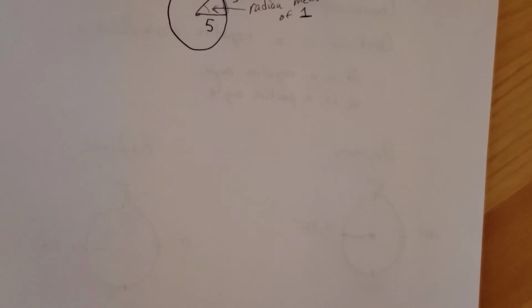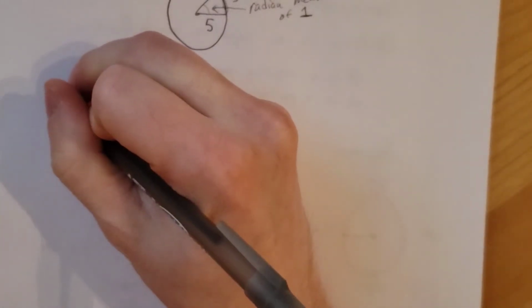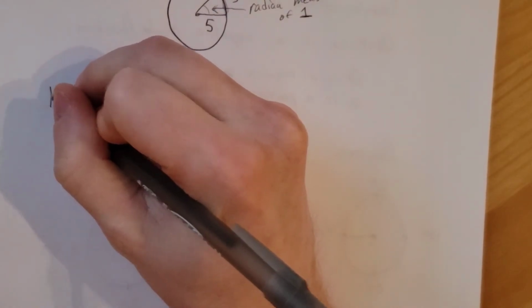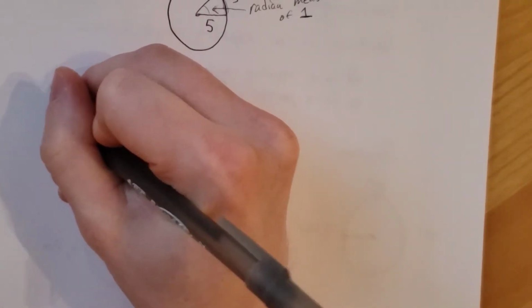Let's look at a quick statement and then do a couple of examples. So, actually, I lied. Let's do an example first.